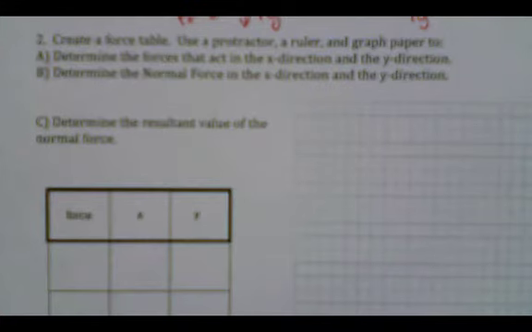Number 2, create a force table. Use a protractor, a ruler, and graph paper to: A. Determine the forces that act in the x direction and the y direction. B. Determine the normal force in the x direction and the y direction. C. Determine the resultant value of the normal force.